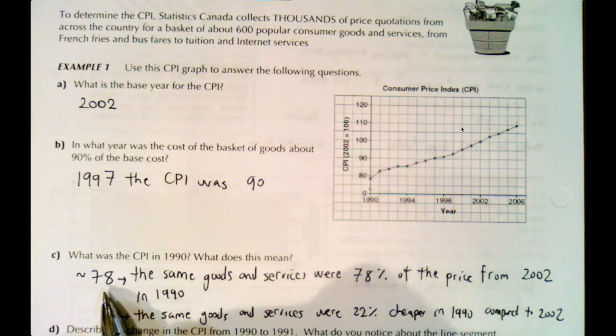78% is equivalent to a CPI of 78. 78% means what? Well, it means that whatever year had the CPI of 78, that's when the goods and services were 78% of the base year's price, or 22% cheaper.